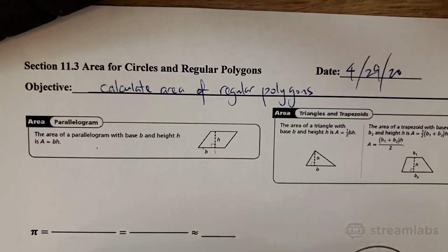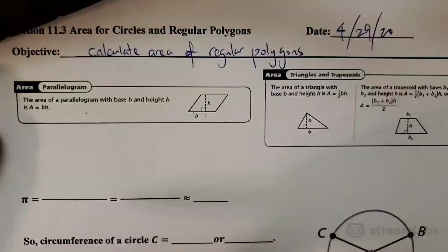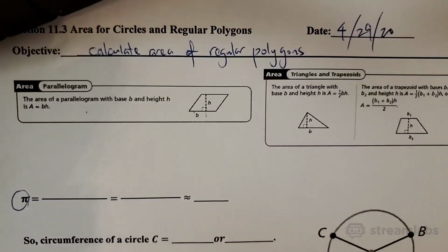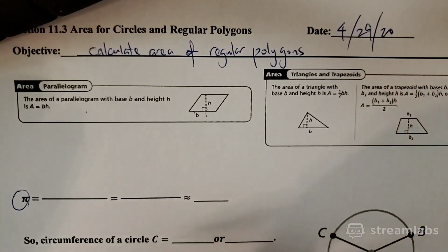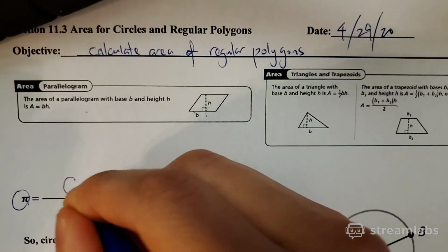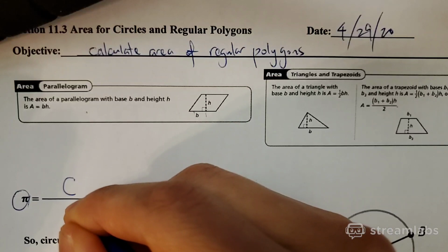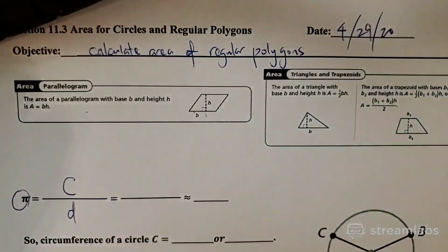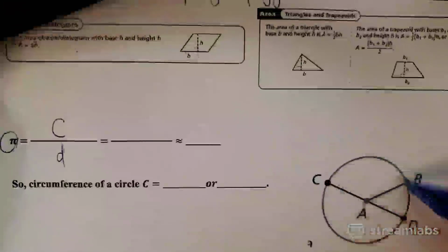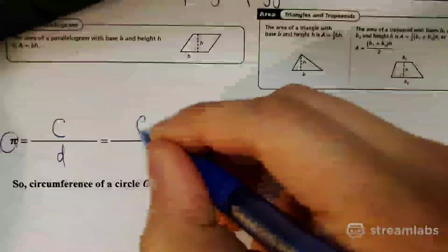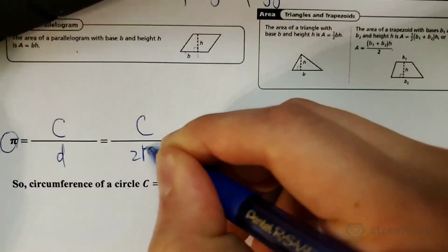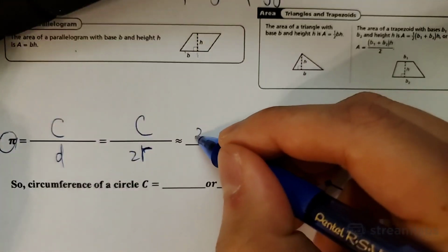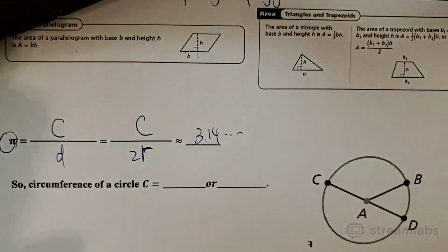Okay. So remember what the letter pi means? It means a ratio, right? It's a ratio of how many diameters you can fit in the circumference, or in other words, how many 2 times radius you can fit, which is about 3.14 something, right?